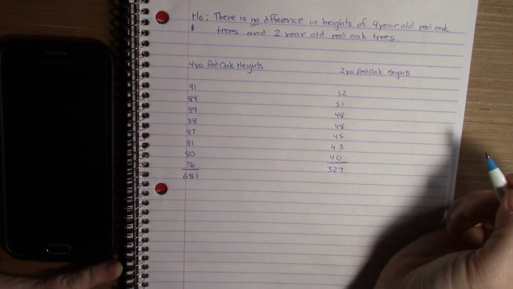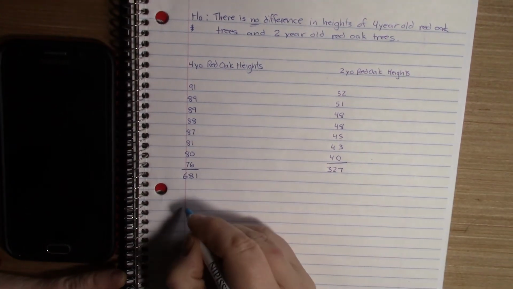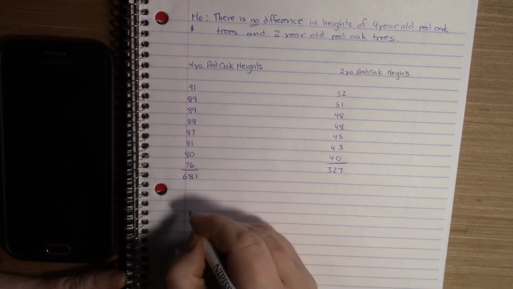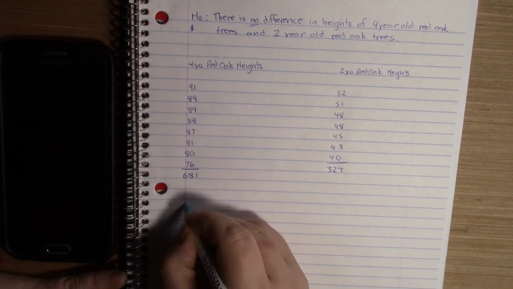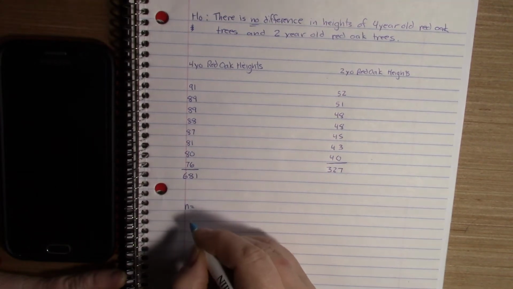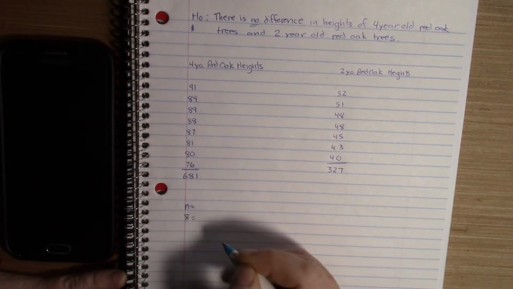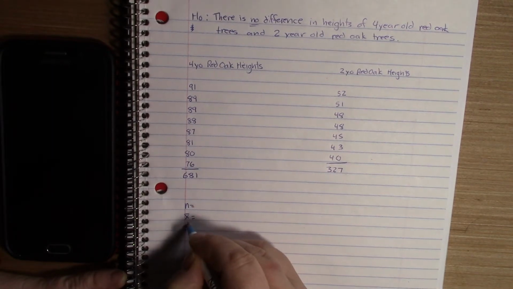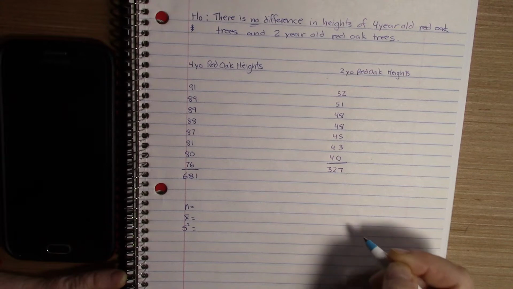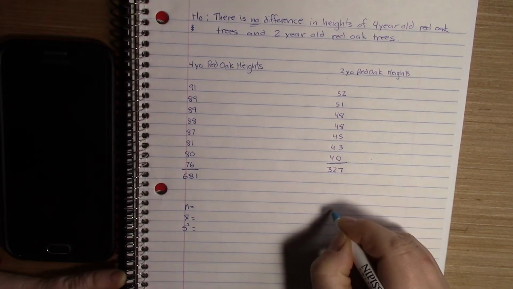Now, the first things we need to find are the size of our sample, the mean, and the variance for both of our populations.